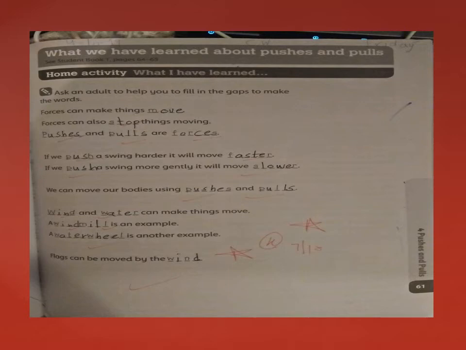Okay, so this is page 61, the last page of unit 4 which we had done. This is so easy, you just have to write the missing letters in the blanks. Forces can make things move. M is written, you have to complete the spellings. Second is forces can also stop things moving. Then P and P are forces, it's obvious, pushes and pulls are forces.